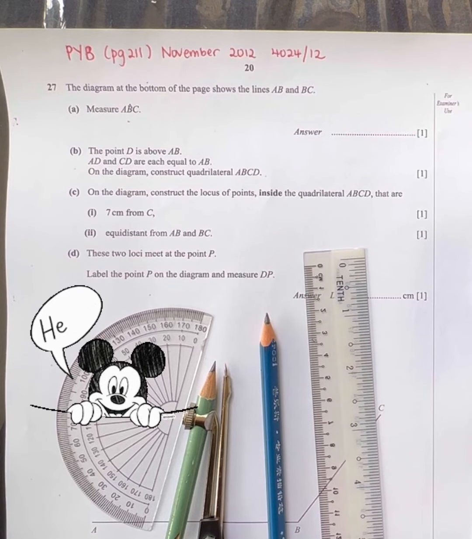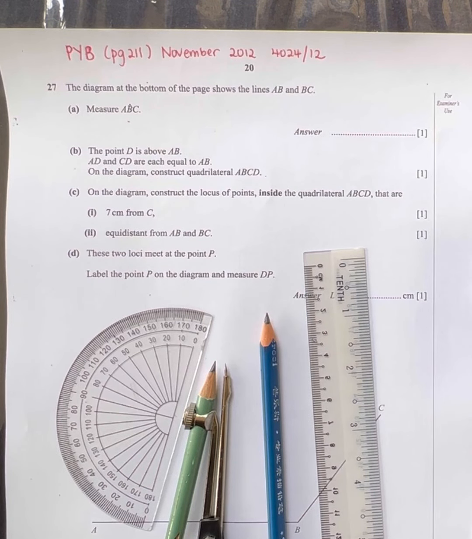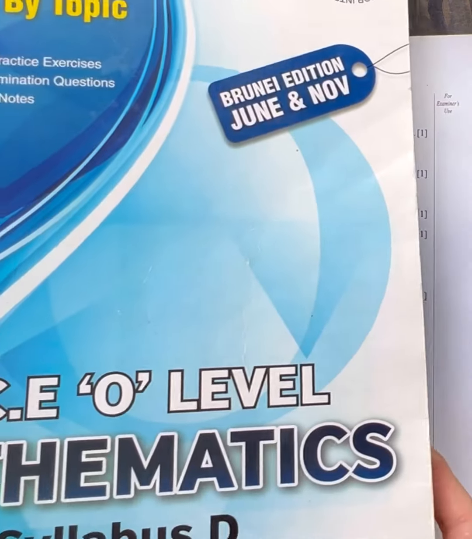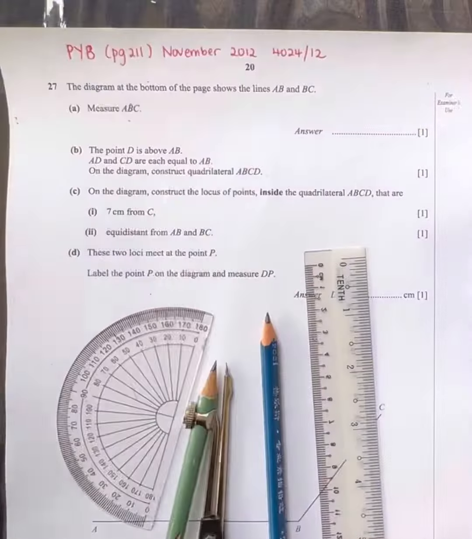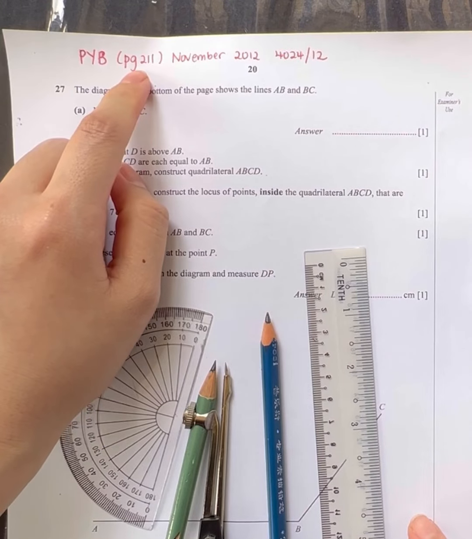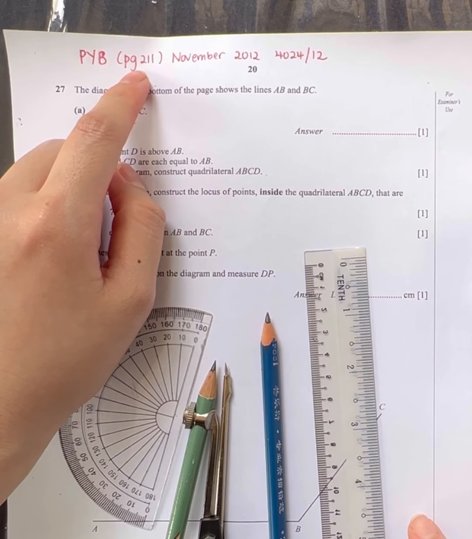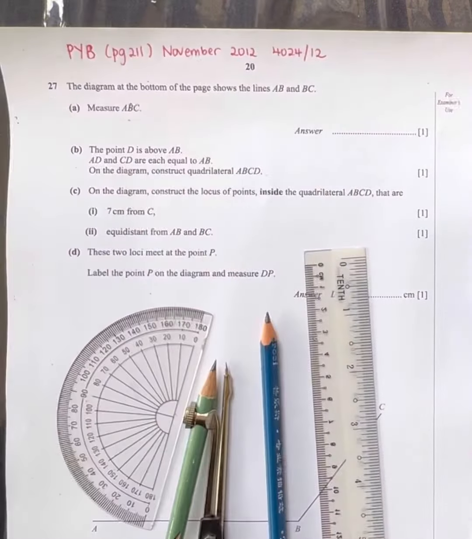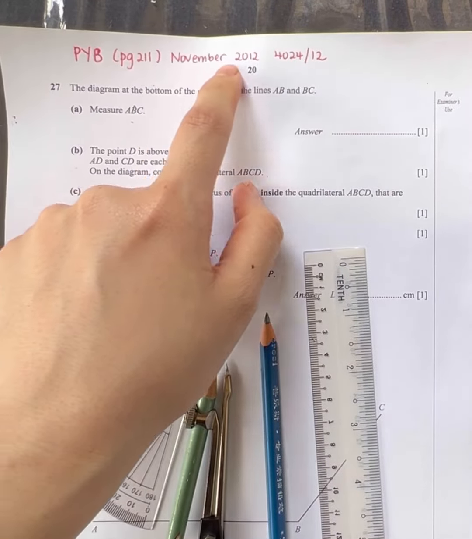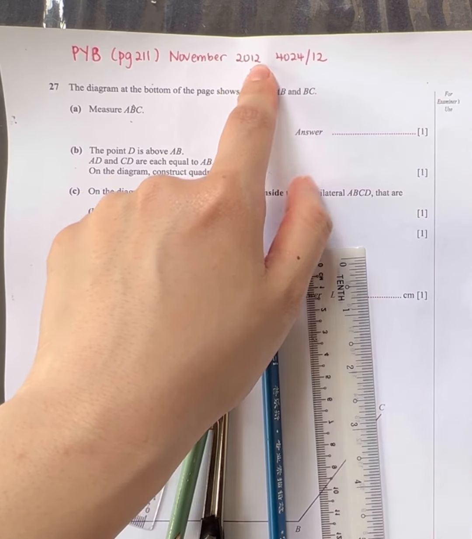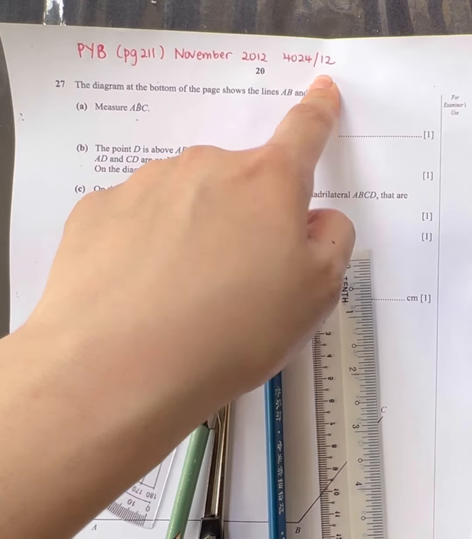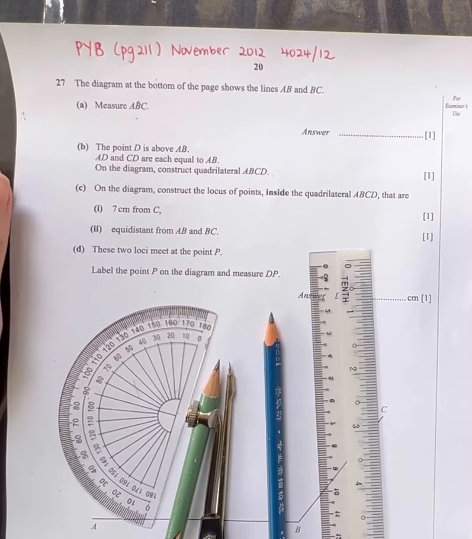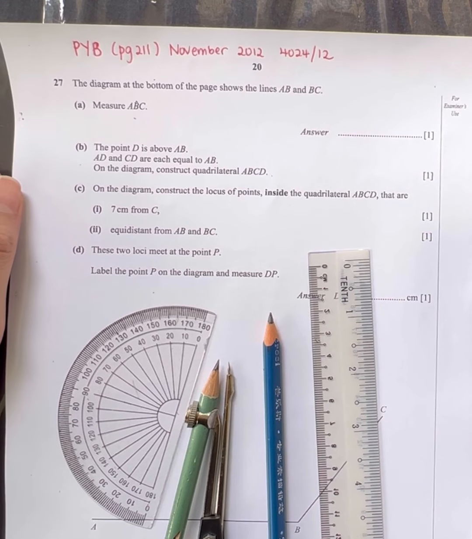Hi friends, so today we're going to do a Loci topic on past year book questions. If you have this edition of the past year book, you can turn to page 211. If it's not this edition, go to November 2012, paper 1-2, and look for question 27, or you can print it out from the PDF file that I sent to you through Teams.